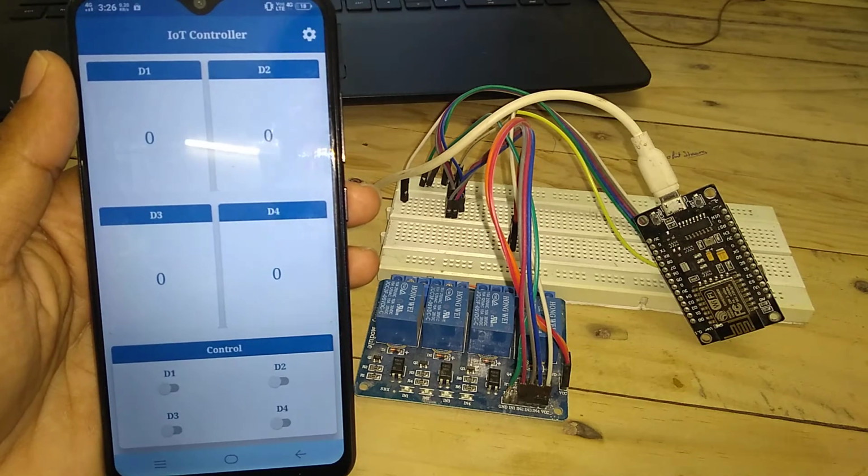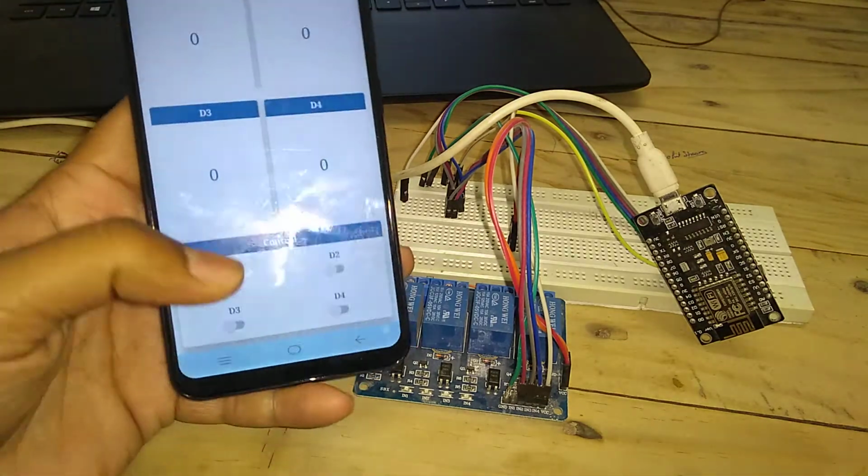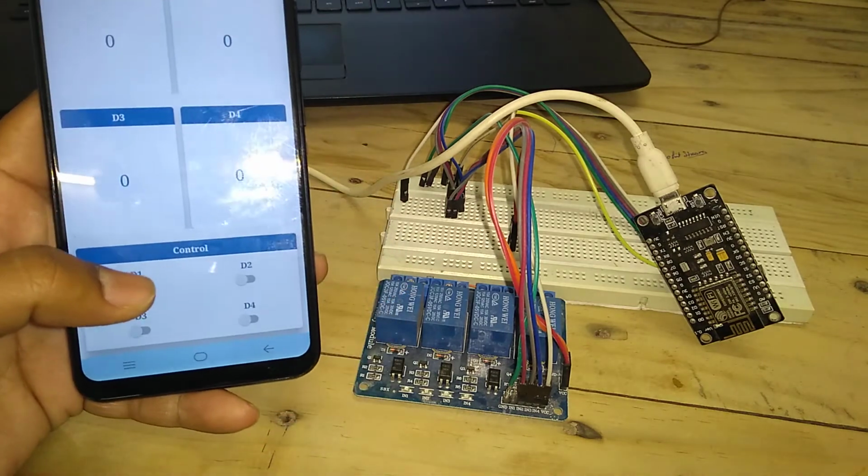Hello YouTubers, today I am going to show you how to control a 4-channel relay with your Android application like this. I will show you.